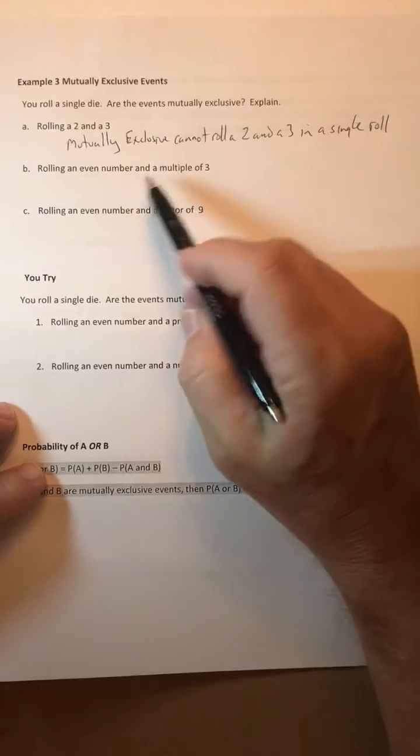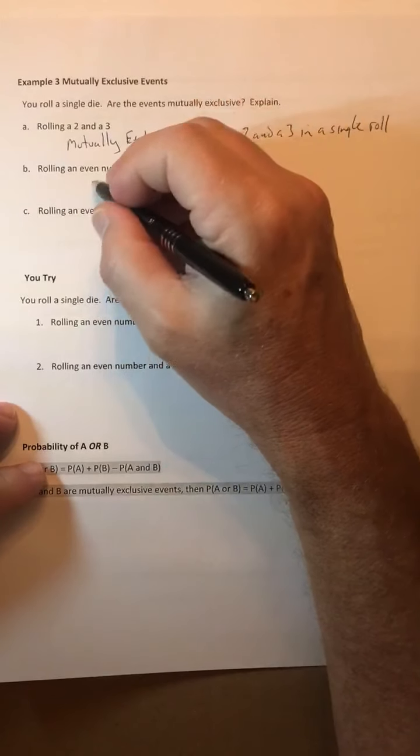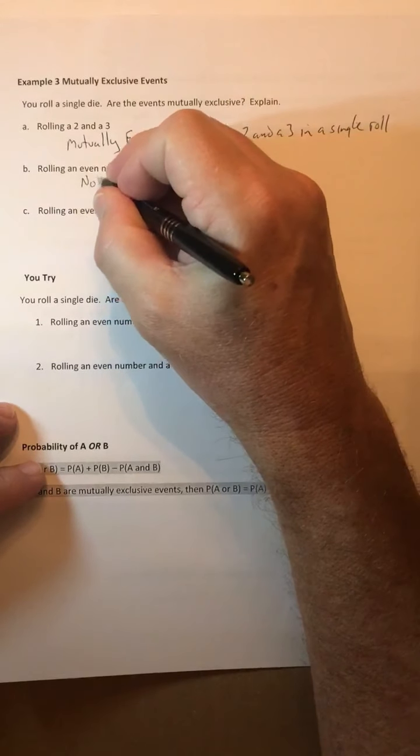Okay, rolling an even number and a multiple of 3. Alright, this is not mutually exclusive.